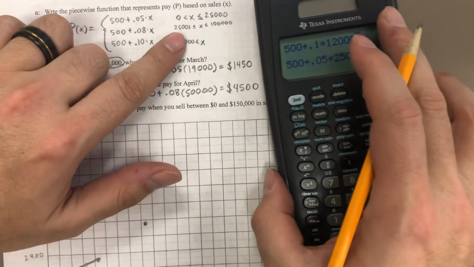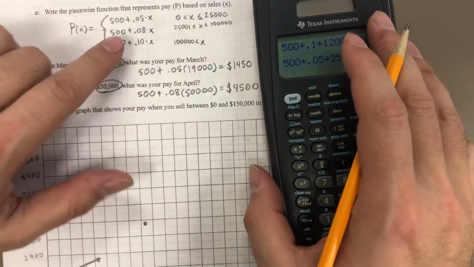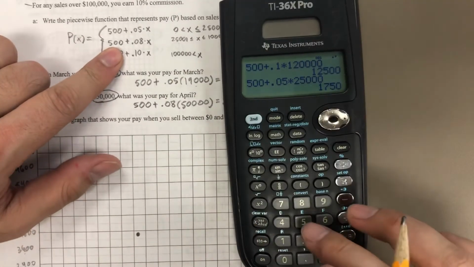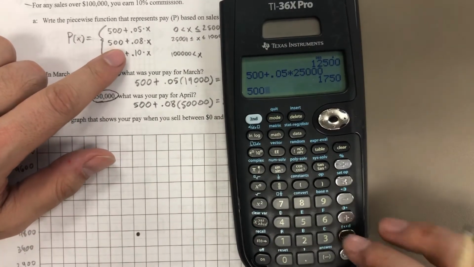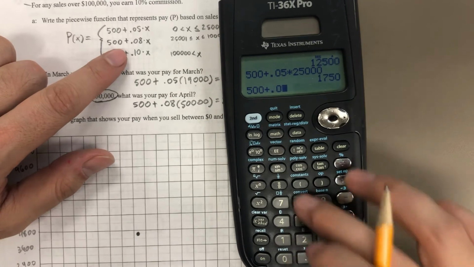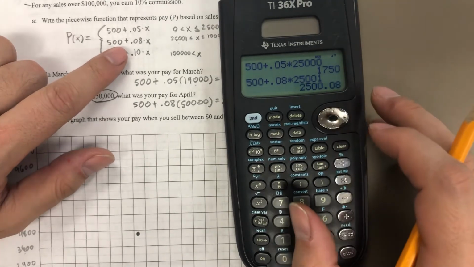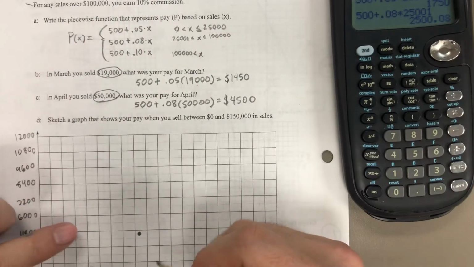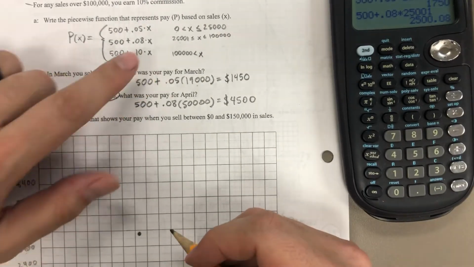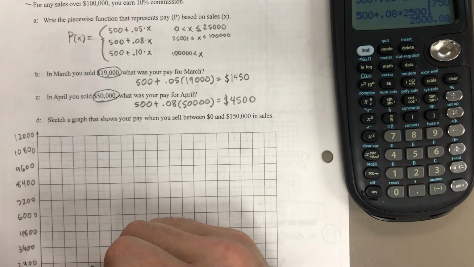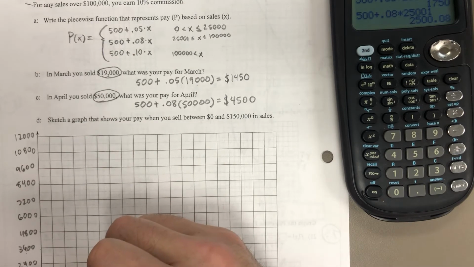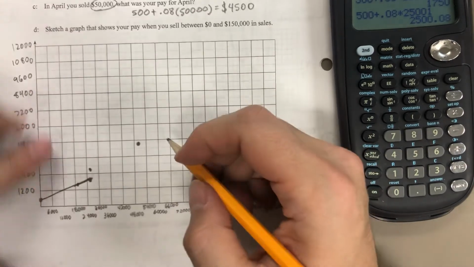Then $1 over that. So let's just plug in 25,000 and see what we get. 500 plus 0.08 times 25,001, and we get 2,500.08. So when we're at 25,000, essentially, it gets up to 2,500. So that bumps it up over here, right there at that point. Oops, let me scroll that up a little bit.